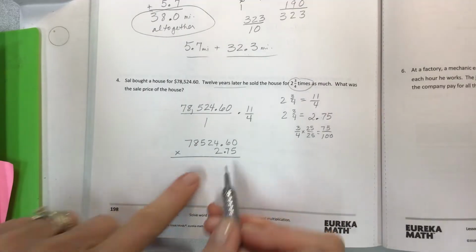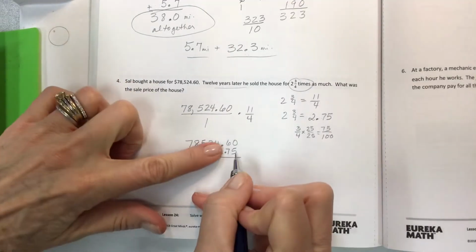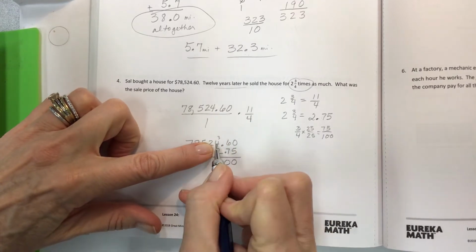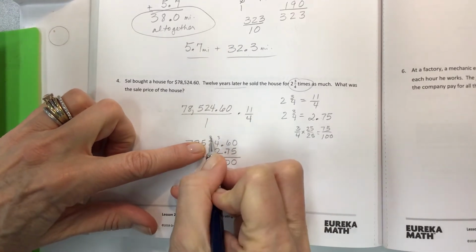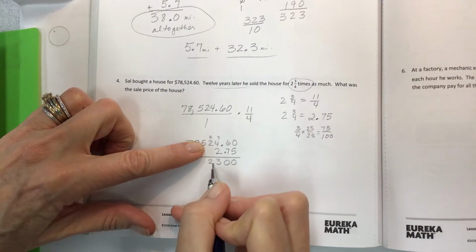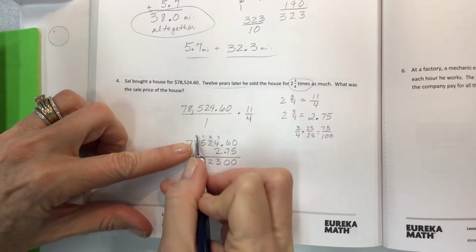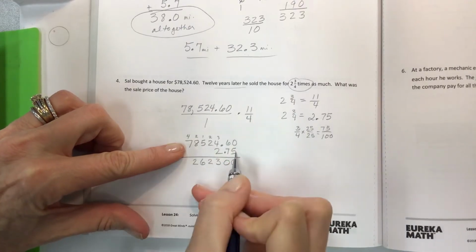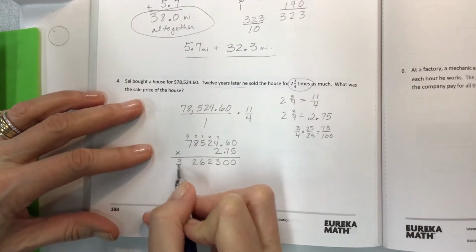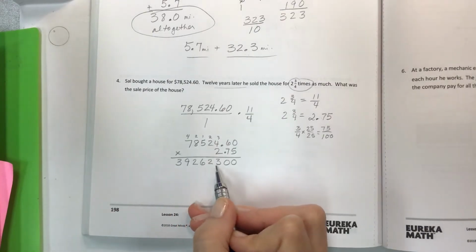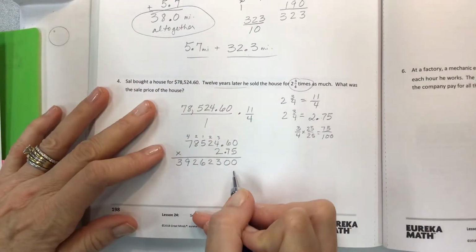And if you did it this way, check each answer, and hopefully I won't blow it. 5 times 0, and then this is 30, carry the 3, and then it's 23. And then 10, 12, and 25, 26, and 42, and 35 and 4 is 39. All right, 392, 62300. Okay.